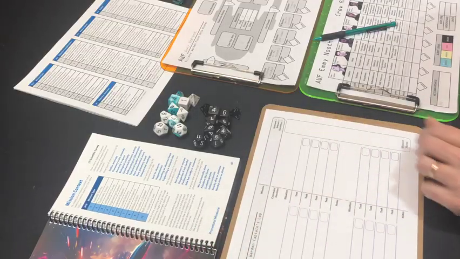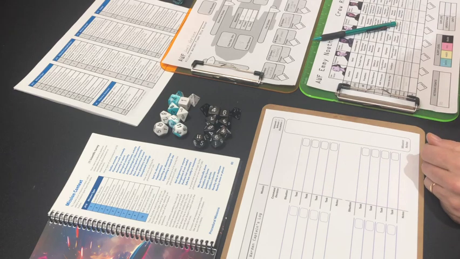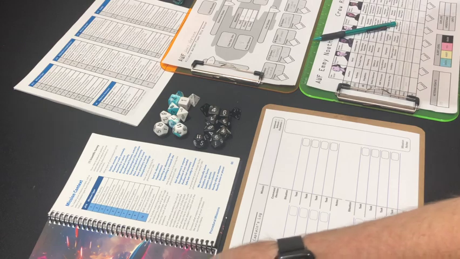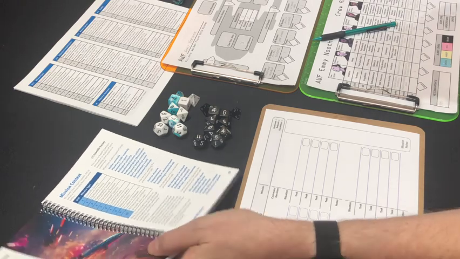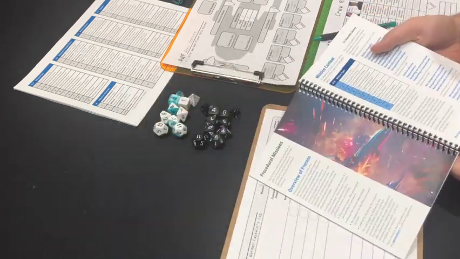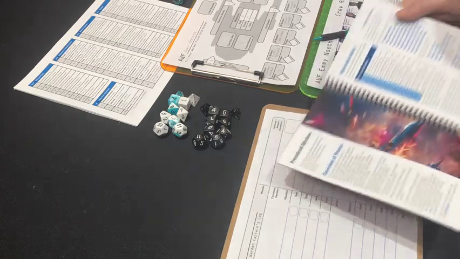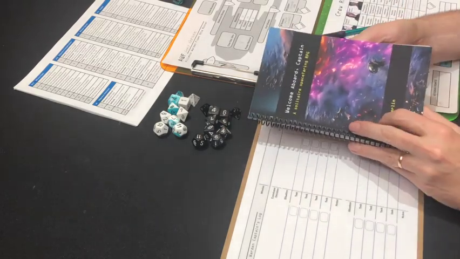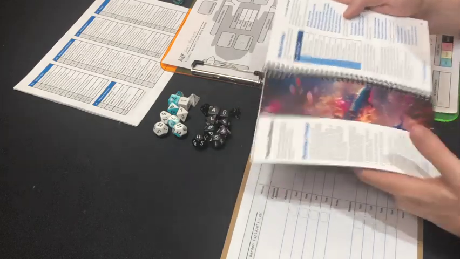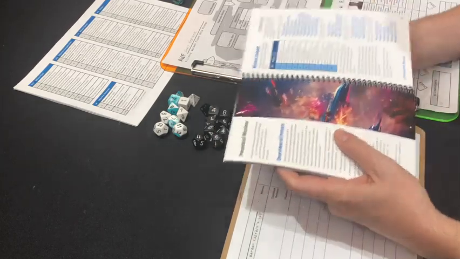Welcome to a video about how to generate missions in Welcome Aboard Captain. Today we're going to be using the procedural mission generator. This generator is version 1 and we've since developed version 2, but this is the one that I have printed out, so it's the one we're going to be using today.